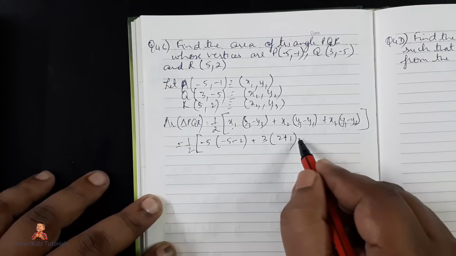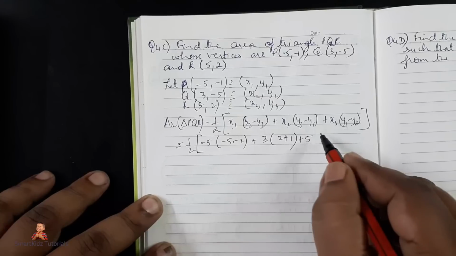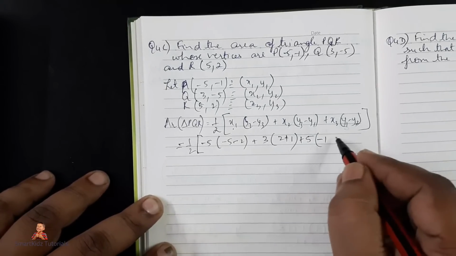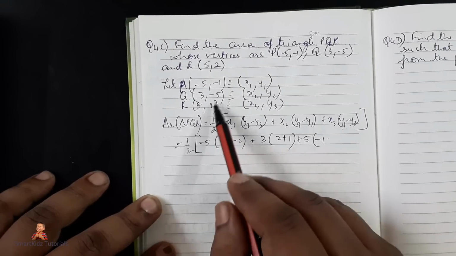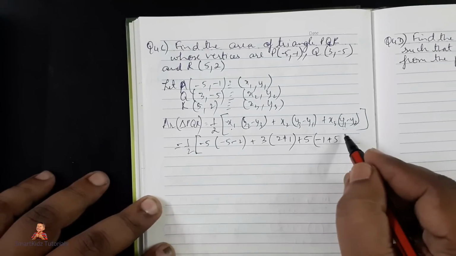Next is x3, which is positive 5, and y1, which is minus 1, minus y2, which is negative 5, so that will become positive 5 this way.